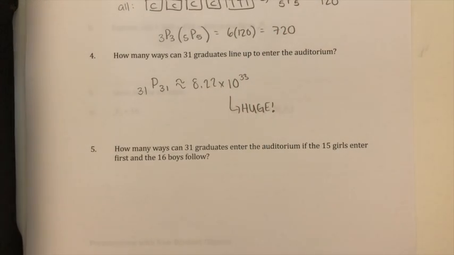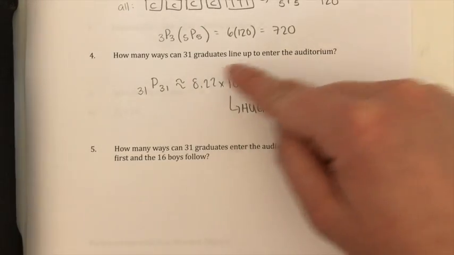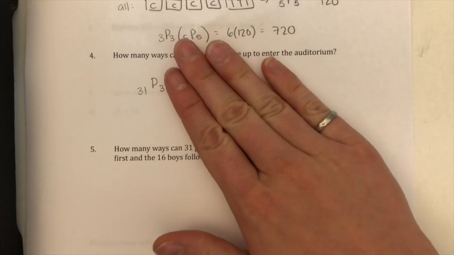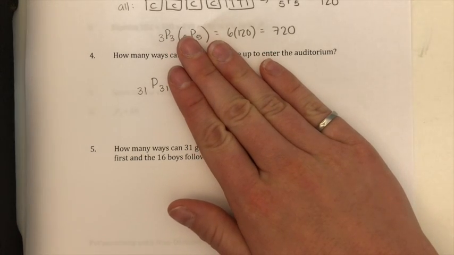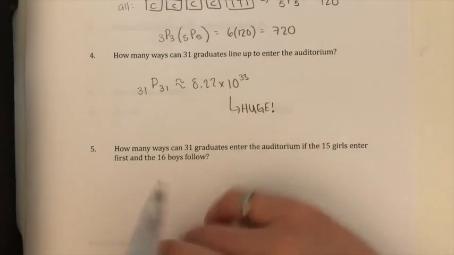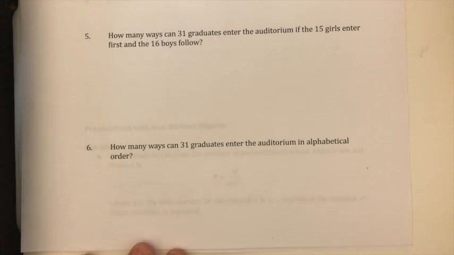Okay. So if you have a question like this, it's going to flood your calculator. So again, that is fully appropriate. Okay, 31P31. How many ways can 31 graduates enter the auditorium if the girls enter first and then the 16 boys follow?